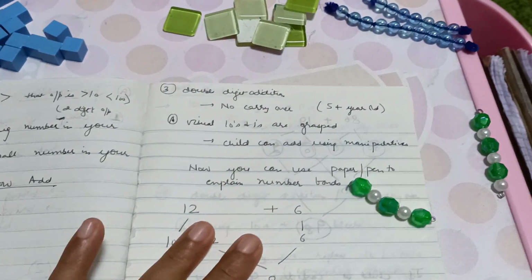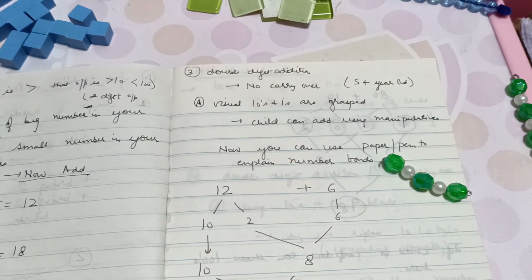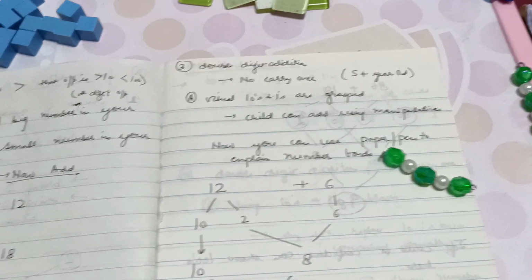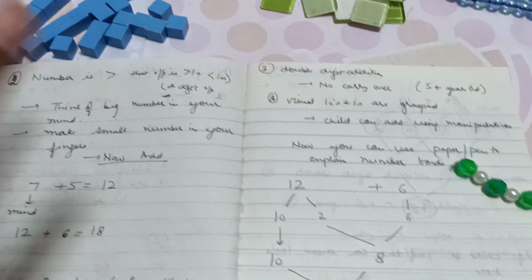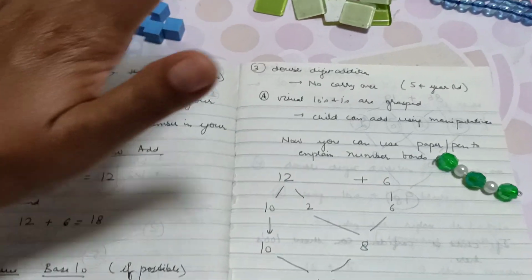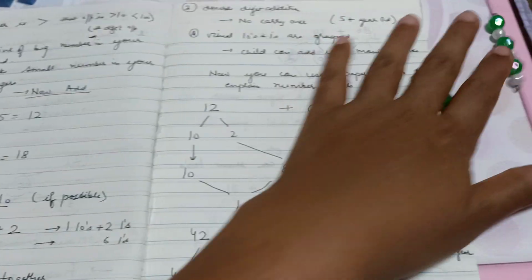That all has to be mastered. My kids mastered it at the age of 5+ years old, 5.5, near about 6. That is how we did it. This is done. Now we move to pen and paper.